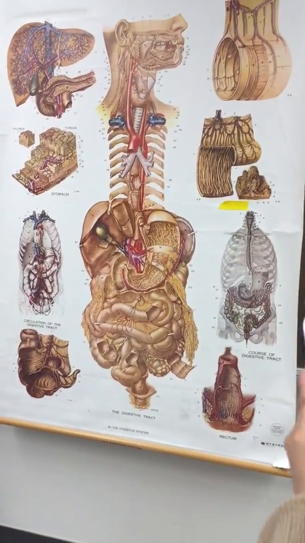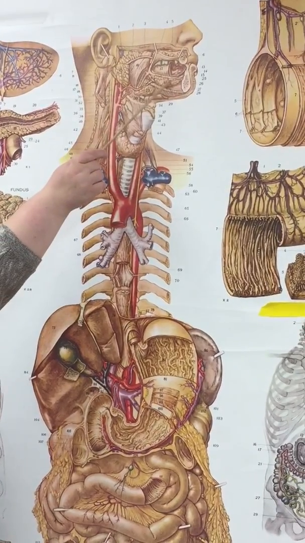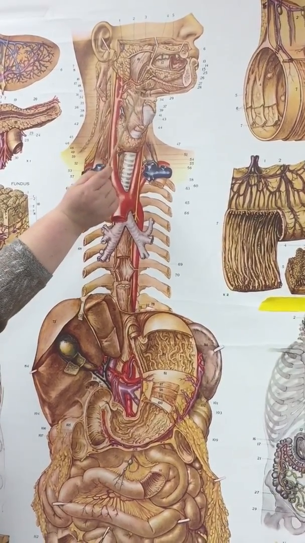Can you do the glands again? So parotid gland is up here next to the ear. Sublingual is under the tongue. Submandibular is under the mandible.